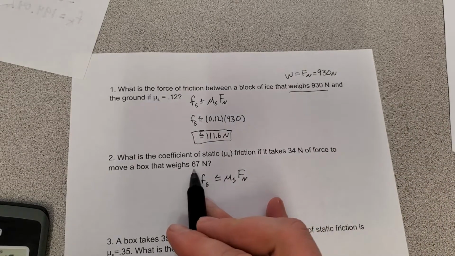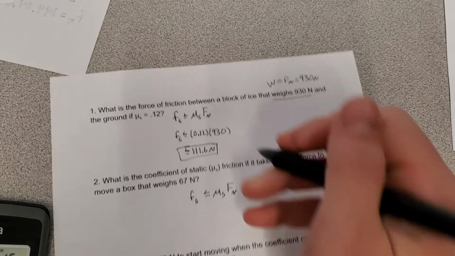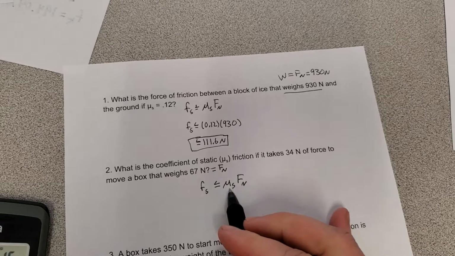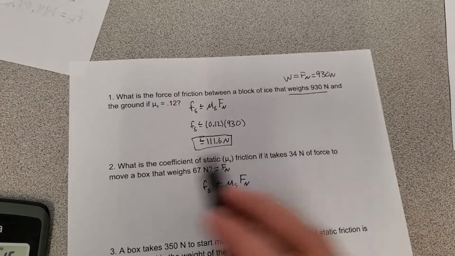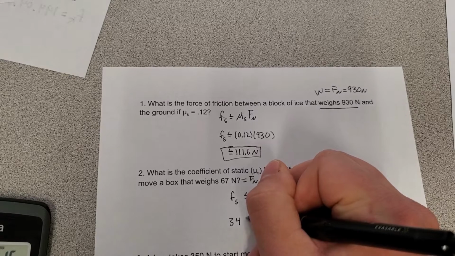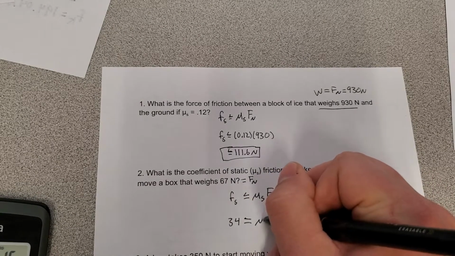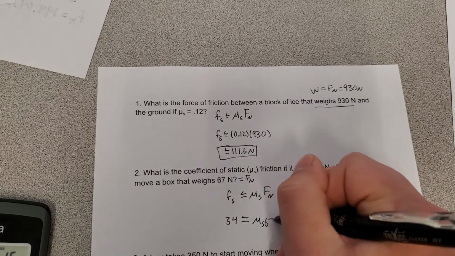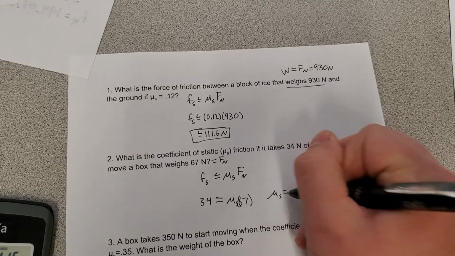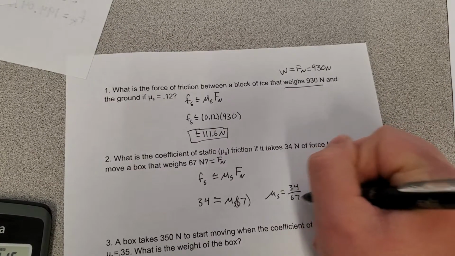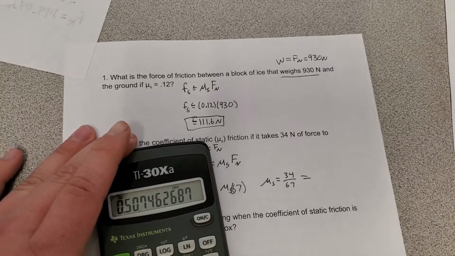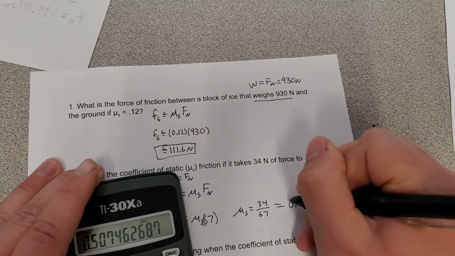Weight is 67 newtons. Our weight is equal to our normal force, which you already said before. So if we're looking for our mu s, and if it takes 34 newtons of force to move it, that means that that's the threshold. So that means that 34, and we'll just make this an equality now, is equal to mu s times Fn, which is 67. So now we can just divide that over and we get that mu s is equal to 34 divided by 67. And we get this answer right here, 34 divided by 67, 0.51.